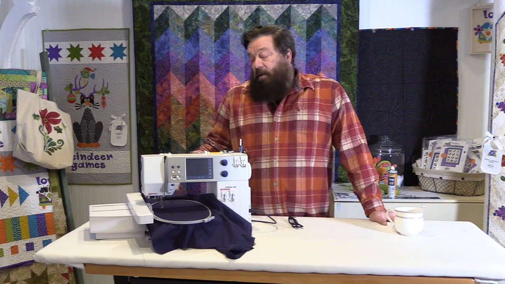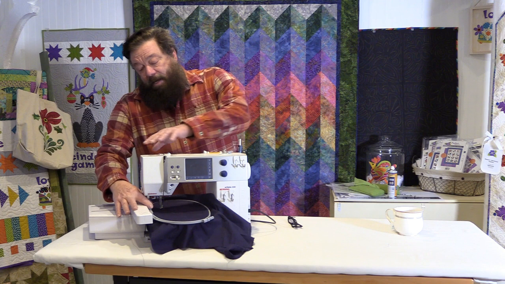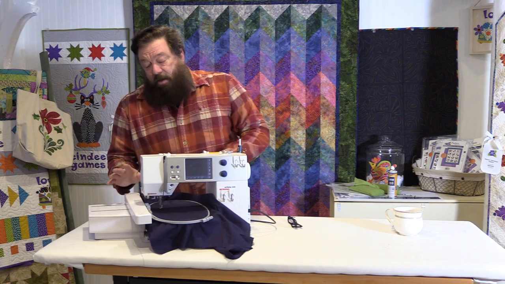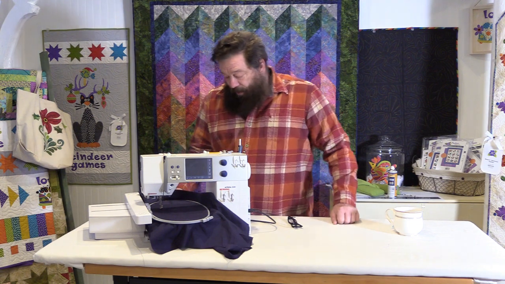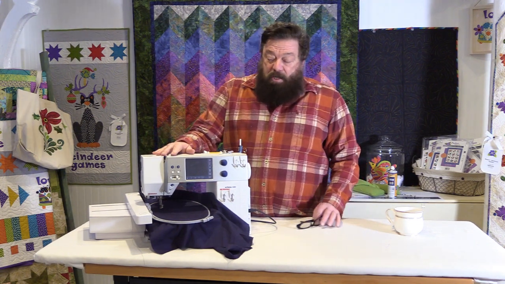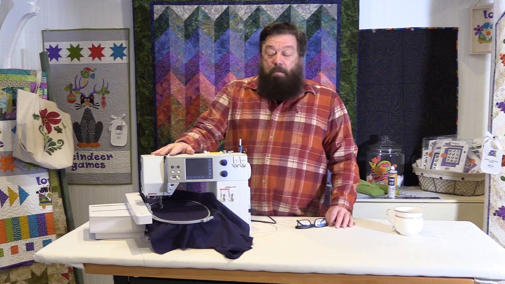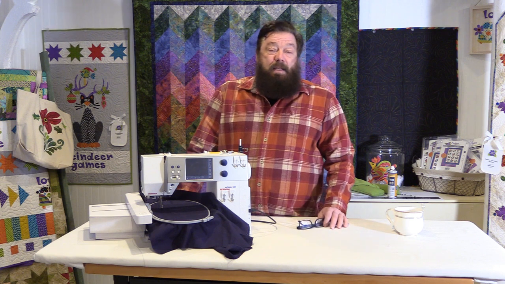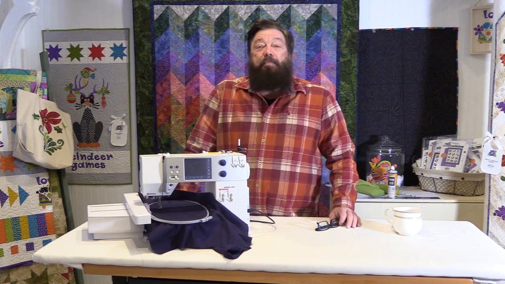But the size format is going to be based on the size of the hoop that you're going to be using. And I don't do much embroidery anymore. I used to do a lot of embroidery, but my machine is quite old, probably 15 to 17 years old, so I haven't done any testing on the new designs.